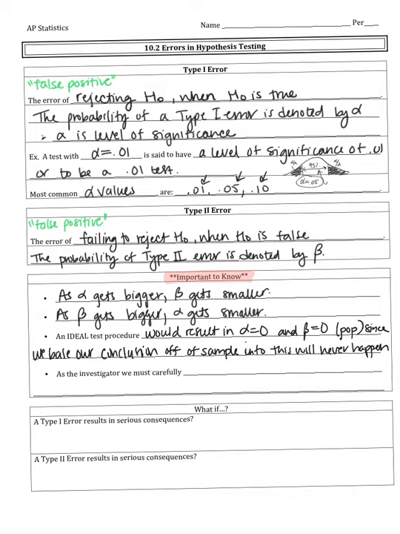We want to know that error can happen, we want to know what the error is, and we want to be smart enough to limit an error that may be more devastating. So as the investigator, we must carefully balance the consequences of type 1 and type 2 error.